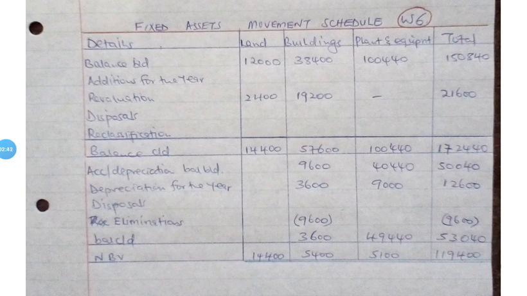Land, we have 12,000. Plant and equipment, we have 140,000, which is the cost of plant and equipment. But I would like to draw your attention to buildings. The cost of the building is not 38,400, but remember how we got this figure.